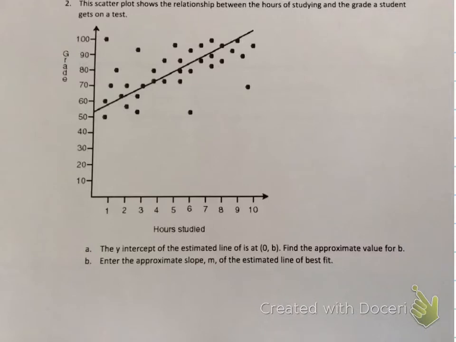Okay, the scatter plot shows the relationship between hours studying and the grade a student gets on a test. Alright, great. Y-intercept. So let's label my axes. This is my y-axis. This is my x-axis. My y-intercept, what is that? That is where the line crosses the y-axis. So right there is my y-intercept.